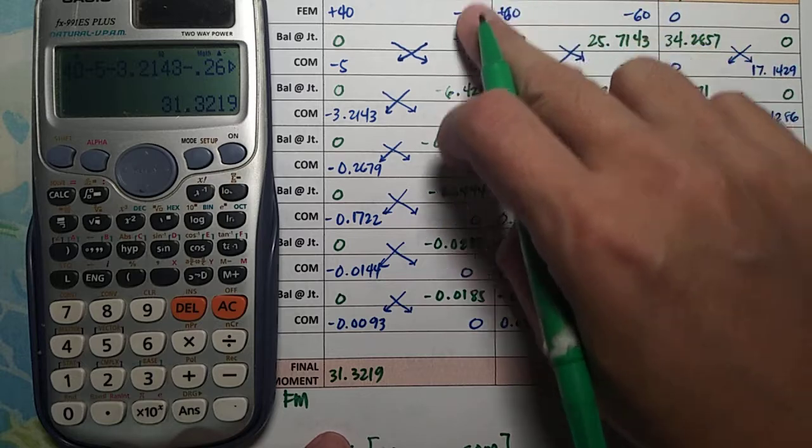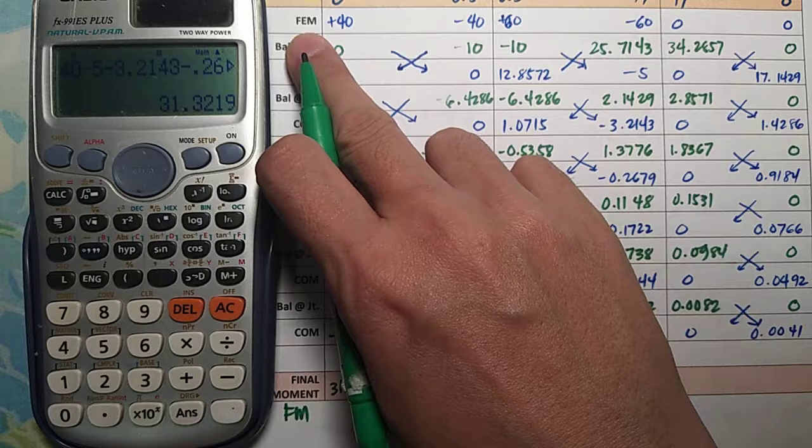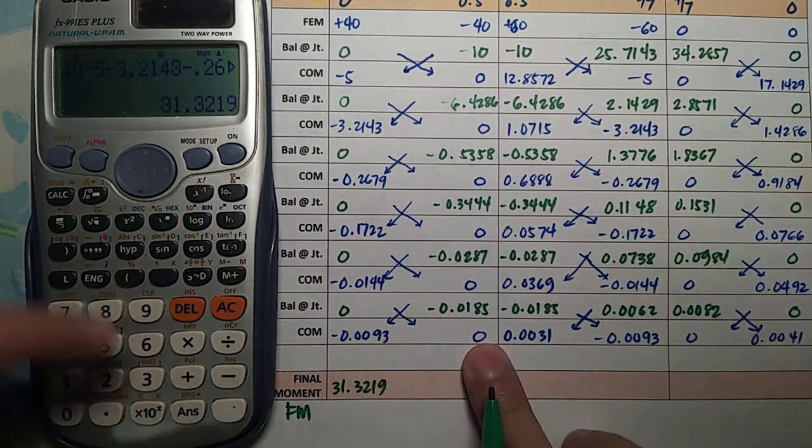How about at joint B? Same, we just sum from the fixed end moment straight to the last COM.